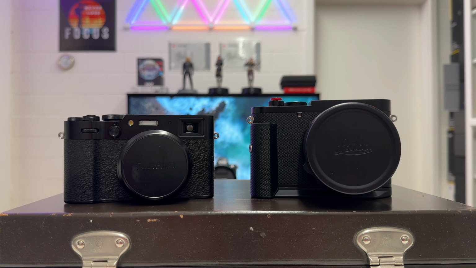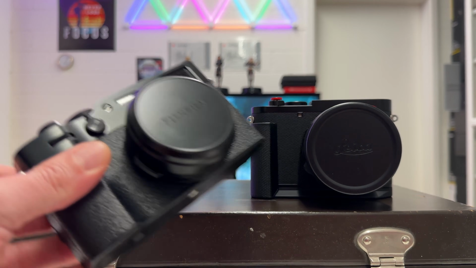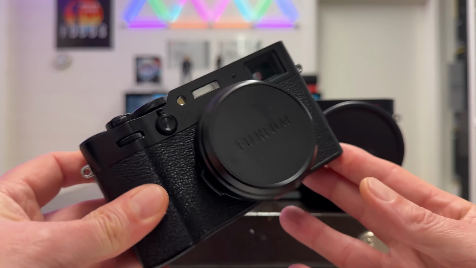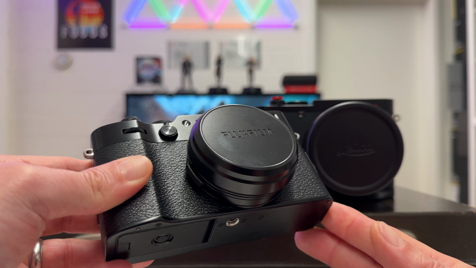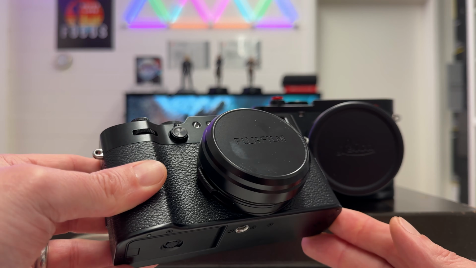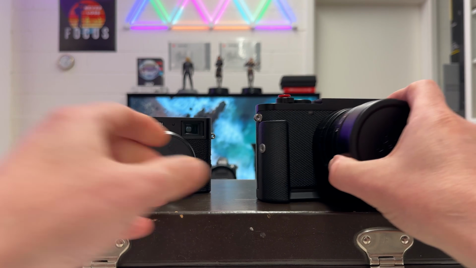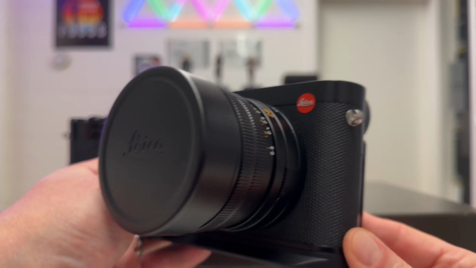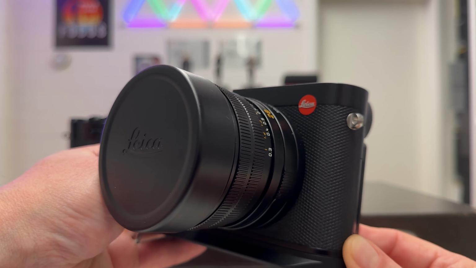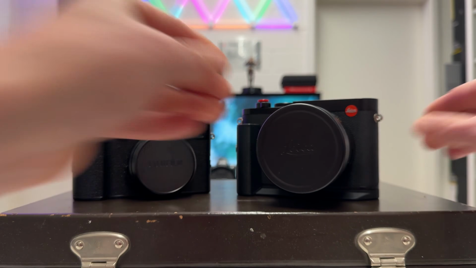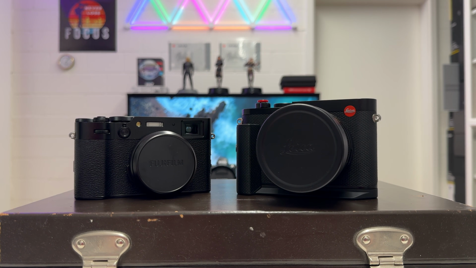This is something I've not done very often on my channel, but from time to time I like to compare cameras. And this is the Fuji X100VI. This camera just came to market, is beautiful, still rare, and a lot of people actually have their names on waiting lists. And this is my Leica Q3, which is one of my most favorite cameras at all times. I really love this camera. I shoot this camera. I have it with me on travel.